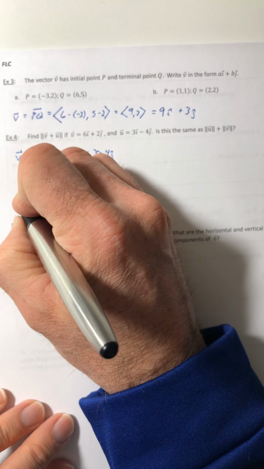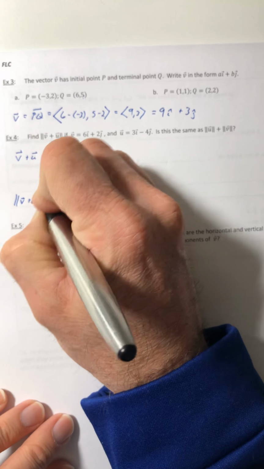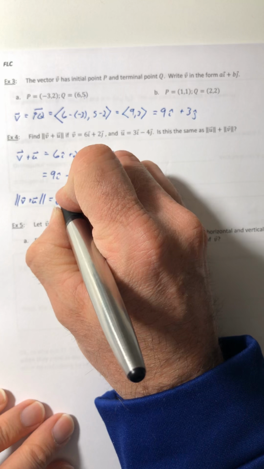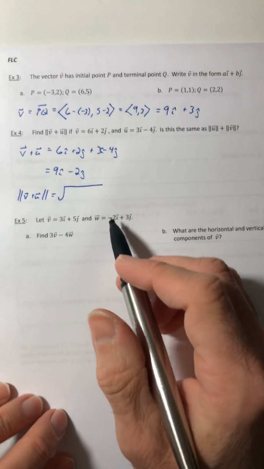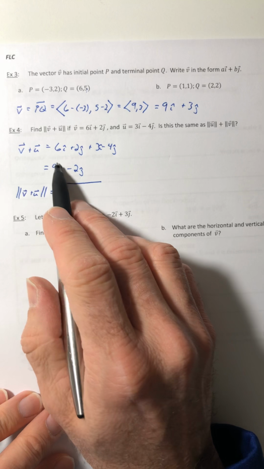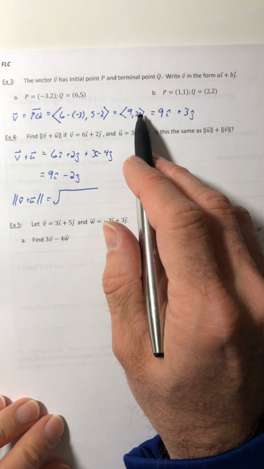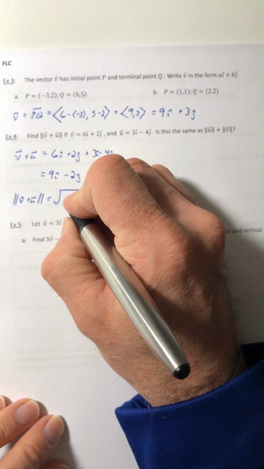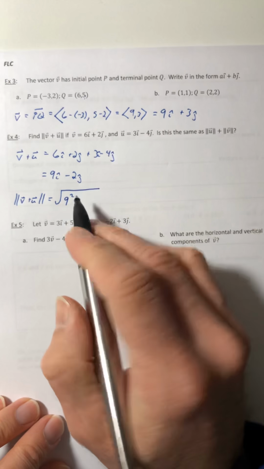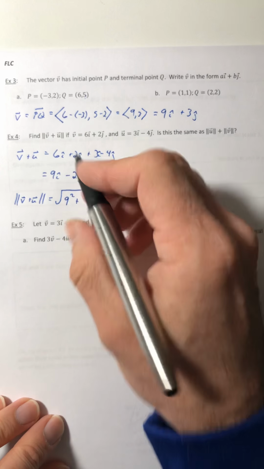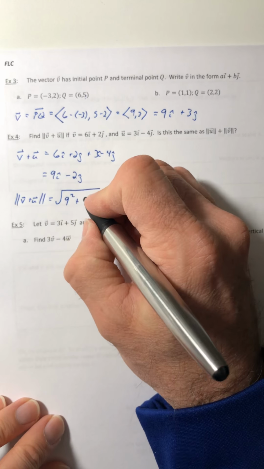For the magnitude of it, it's going to be the square root. Take the number in front of the i, the first number in the algebraic vector, and square it. Then take the second number, the number in front of the j, and square it. And then 81 plus 4 is 85 under the square root.